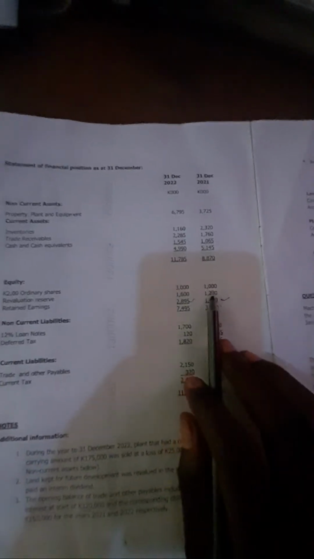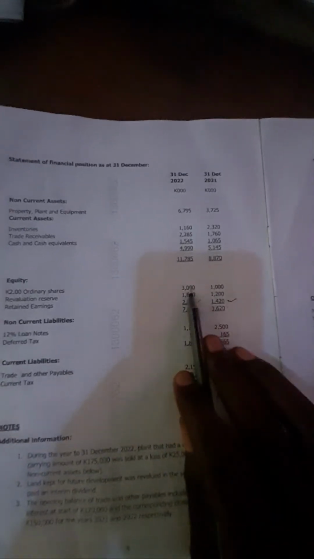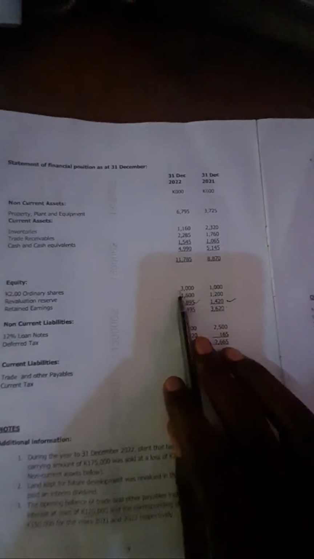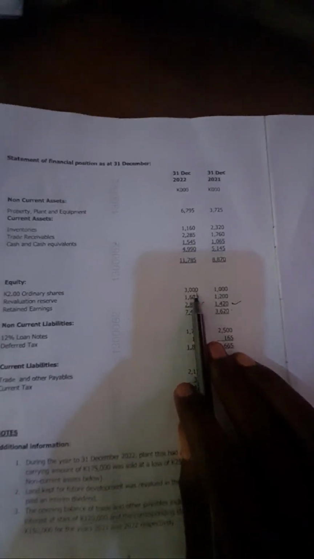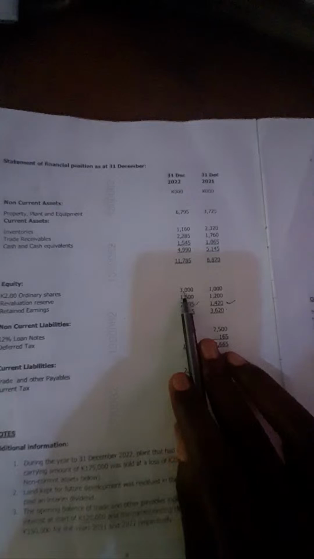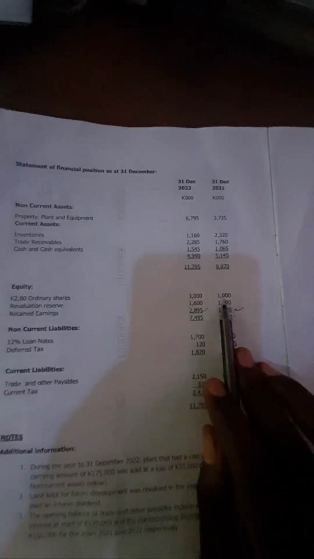So here is what we do in the statement of changes in equity. That is where you are coming. Ordinary shares, we had 3,000, 1,000. So there was an increase of how much? When you say 3,000 minus 1,000 here is 2,000. That is an increase of 2,000.